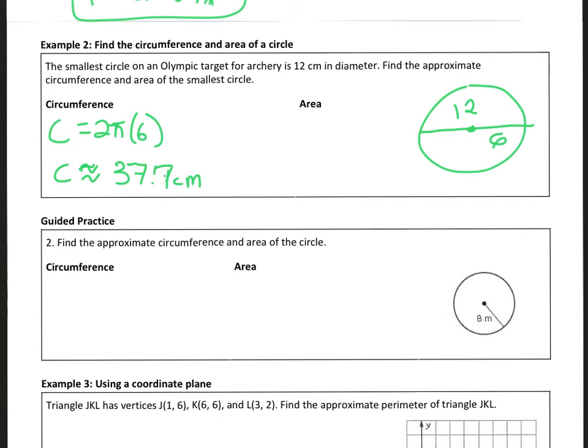Okay, so if I was putting that in my calculator, I got 37.69911, and it keeps going on. So if I round the 9 up, that rounds the 6 up to 0.7. So that's why I got 37.7. So we're going to generally round to 2 decimal places when we can, right?